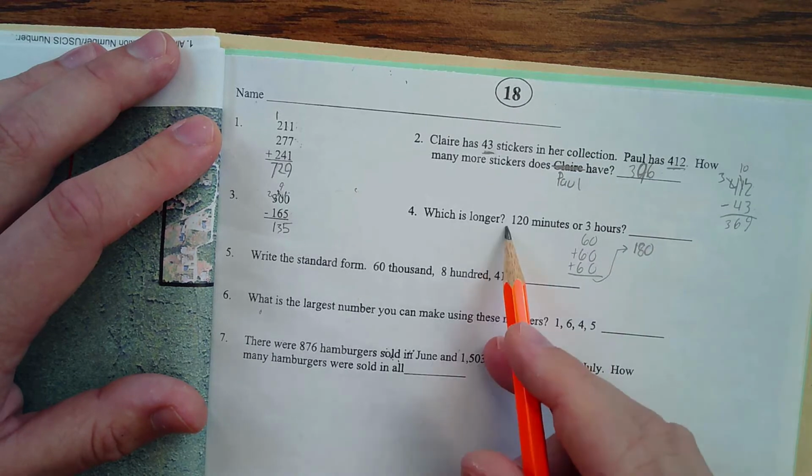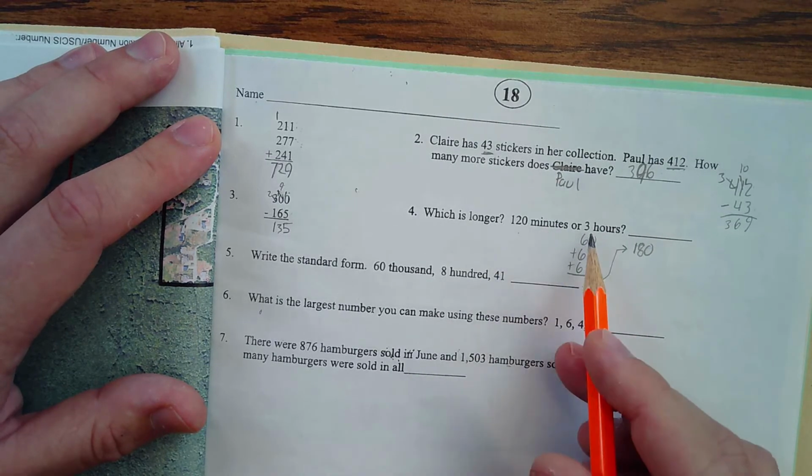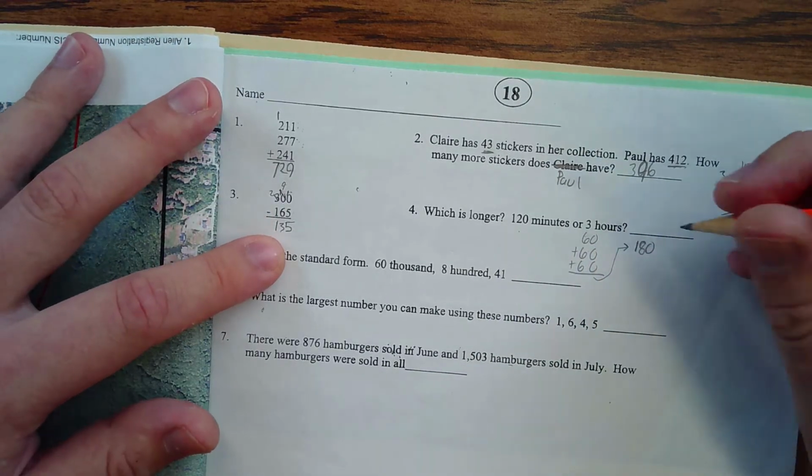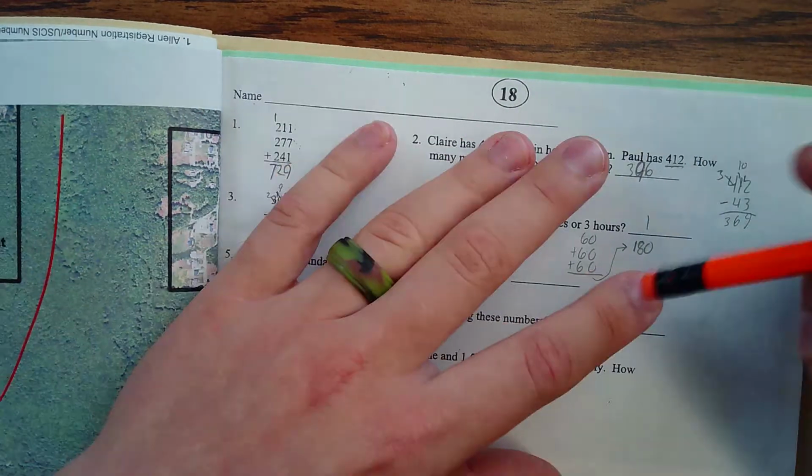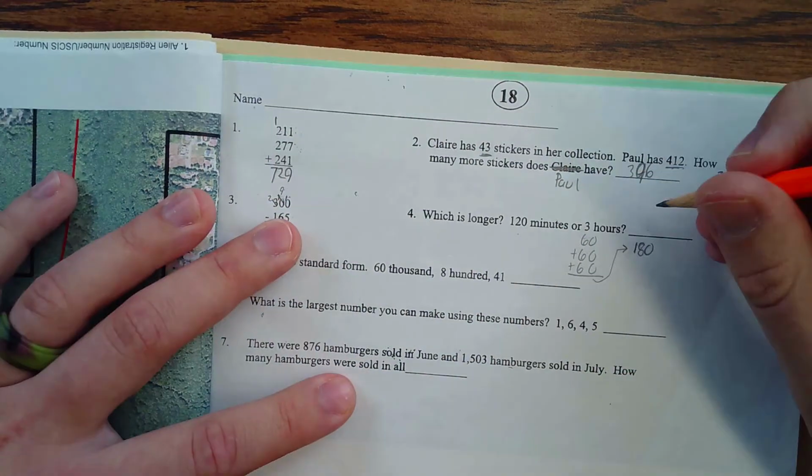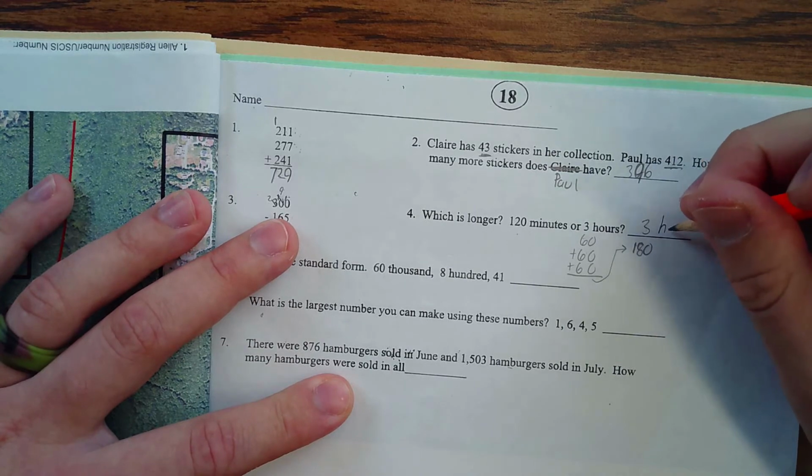Now we know that. Which is longer? 120 minutes or 180 minutes? 180 minutes. So, having some writing issues, 3 hours.